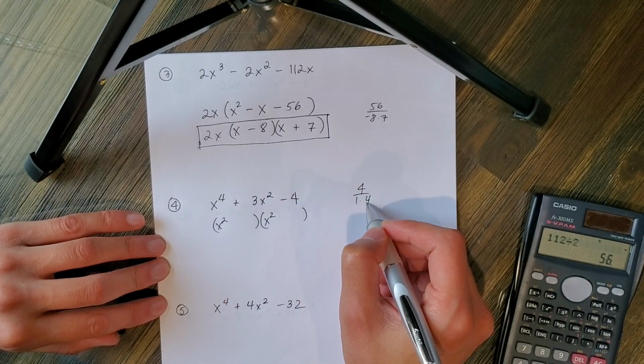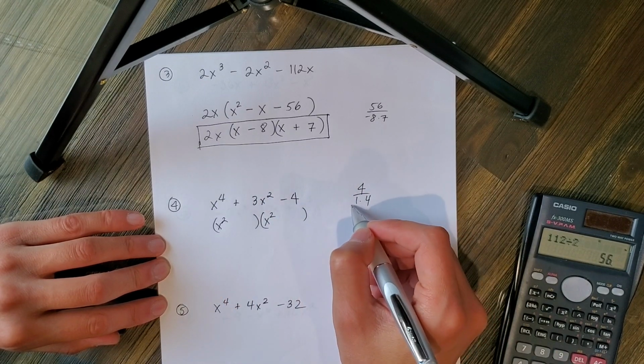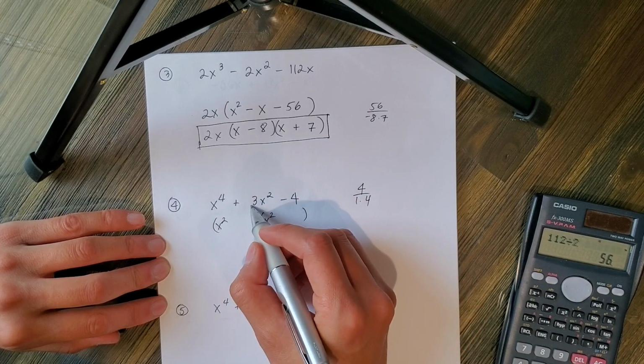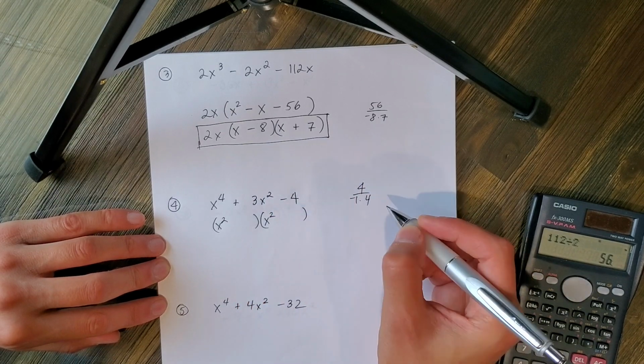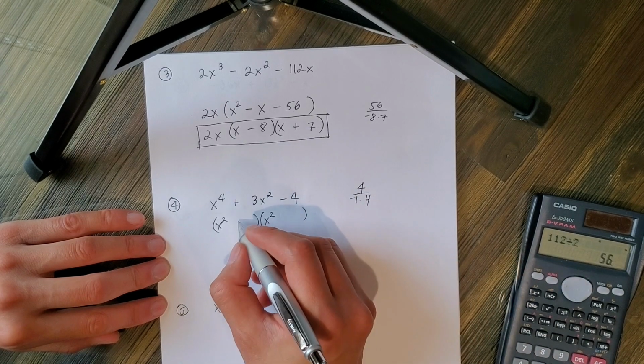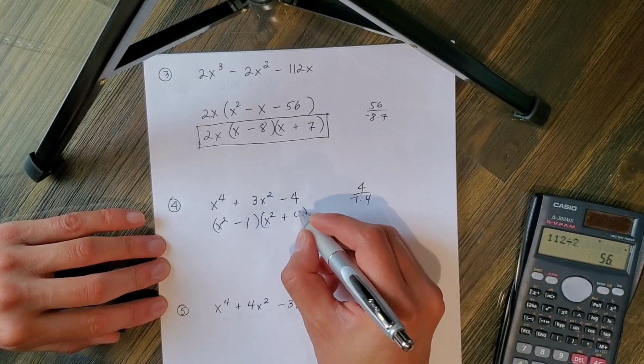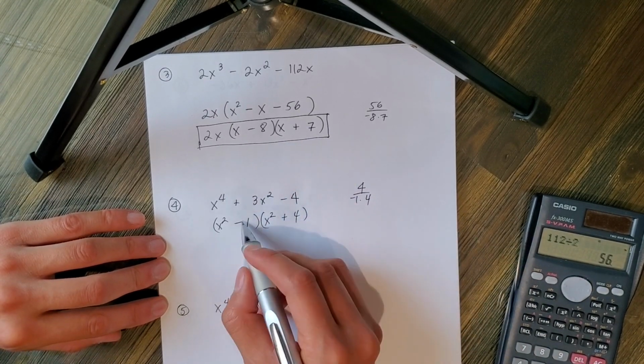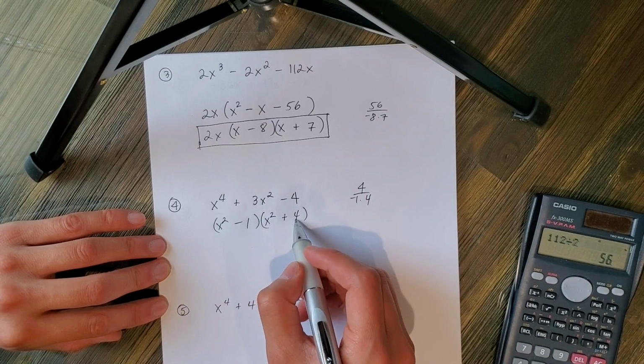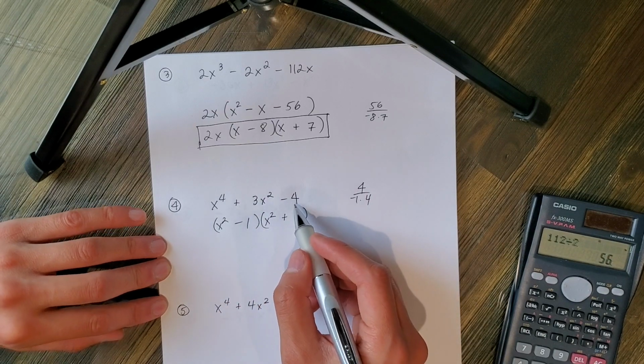I can get it by subtracting. 4 minus 1 is 3. Now, I need a positive 3, so I need to make sure that the 1 is negative. So all I have to do here is put minus 1 and plus 4. Notice how that takes care of the negative 4. Negative 1 times 4 is negative 4.